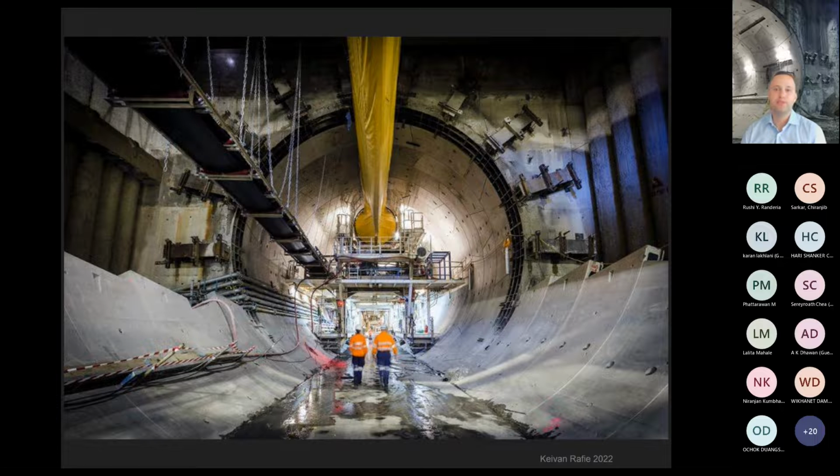So the two TBMs began their approximately 2.5 kilometer long drive, going southwest from Tomball towards the Kedron Cavern. What you see in the picture is the TBM just launched. About 200 meters of it has gone in, and you see the last gantry, which is still very close to the portal.